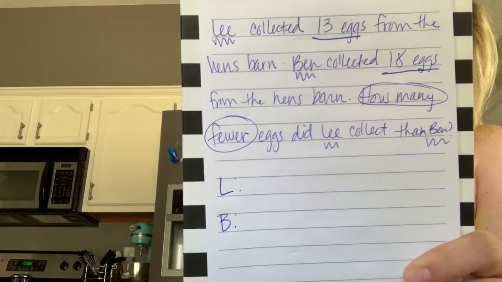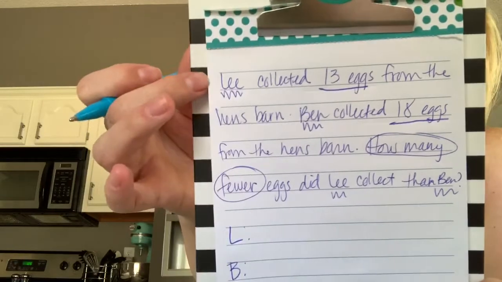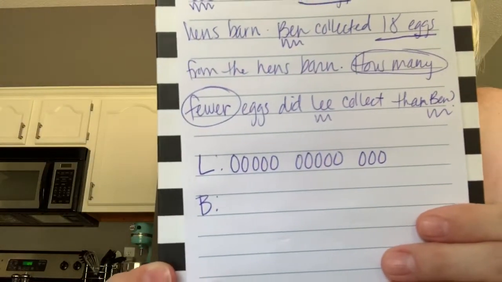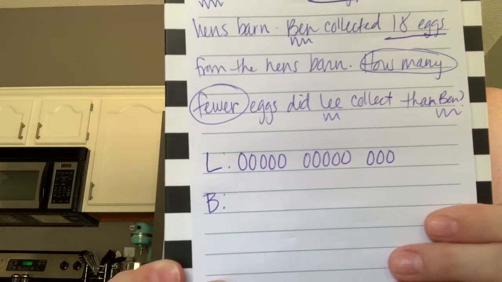So let's draw our picture. L for Lee, B for Ben. Very good. L for Lee, B for Ben. All right, how many did Lee have? 13. Draw it nice and neatly. 1, 2, 3, 4, 5, 6, 7, 8, 9, 10, 11, 12, 13. Again, I started doing it in groups of 5, so it's easy for me to see.